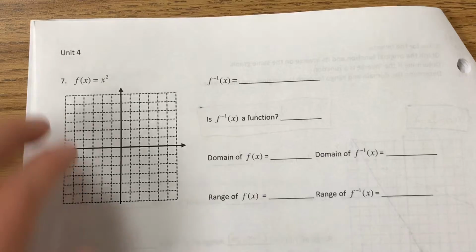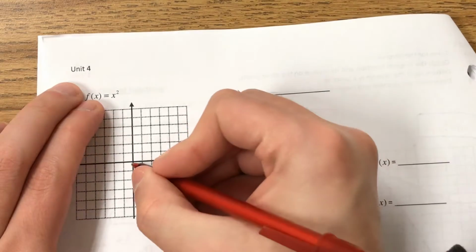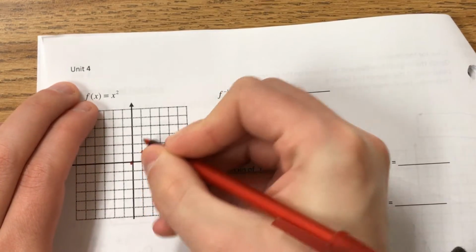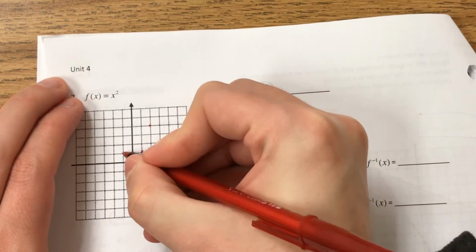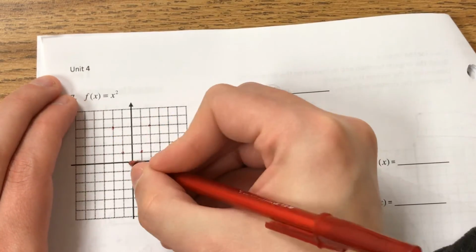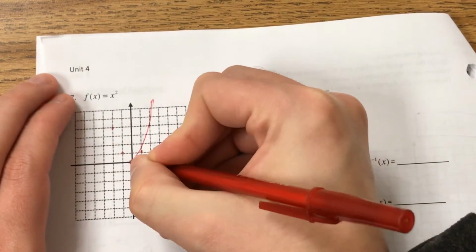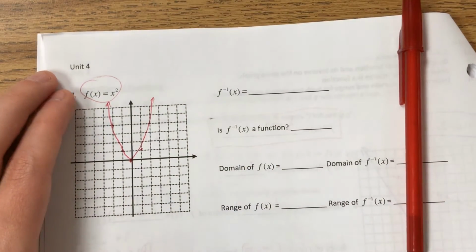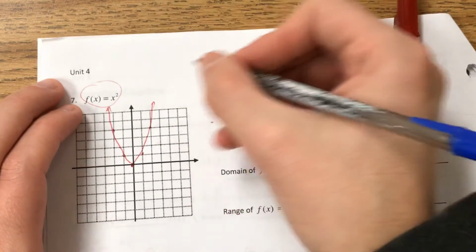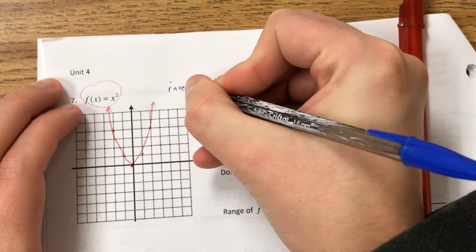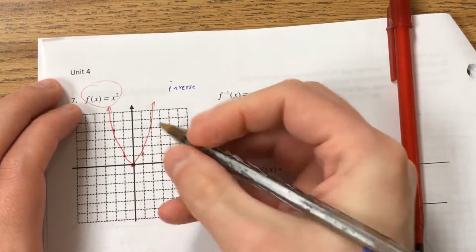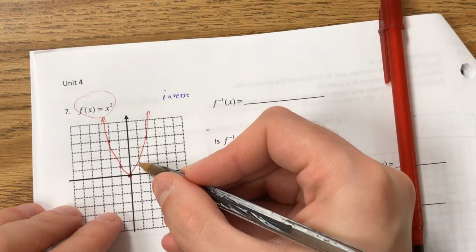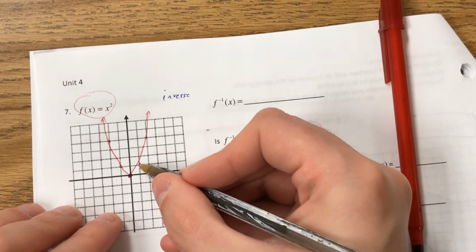So here we go. X squared looks like this. Huzzah. And I accidentally did the original in red this time instead of blue. If I wanted to do the inverse, then you'd have 0, 0. And instead of 1, 1, I would have 1, 1. Ooh, okay.